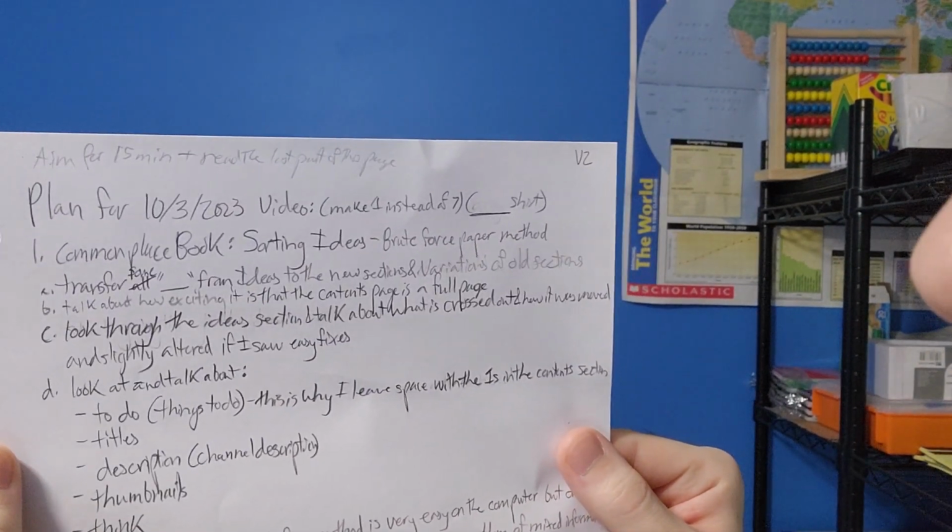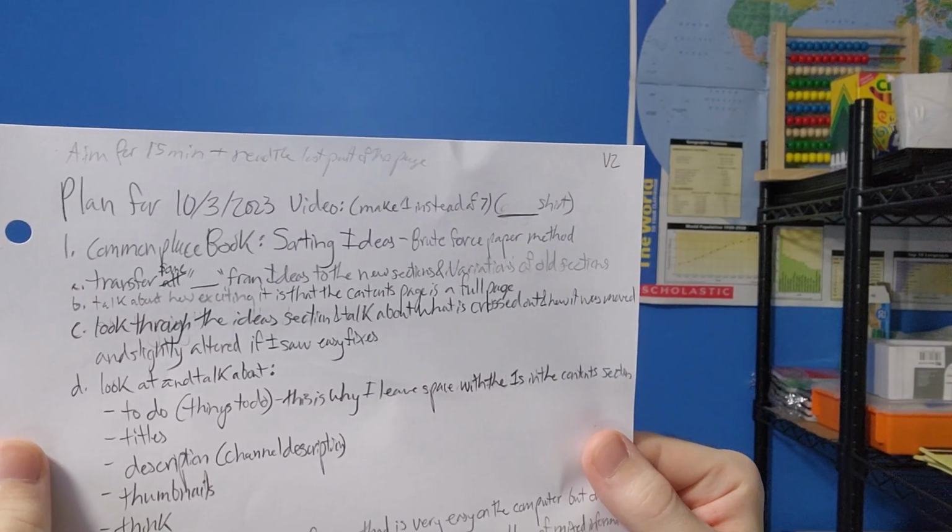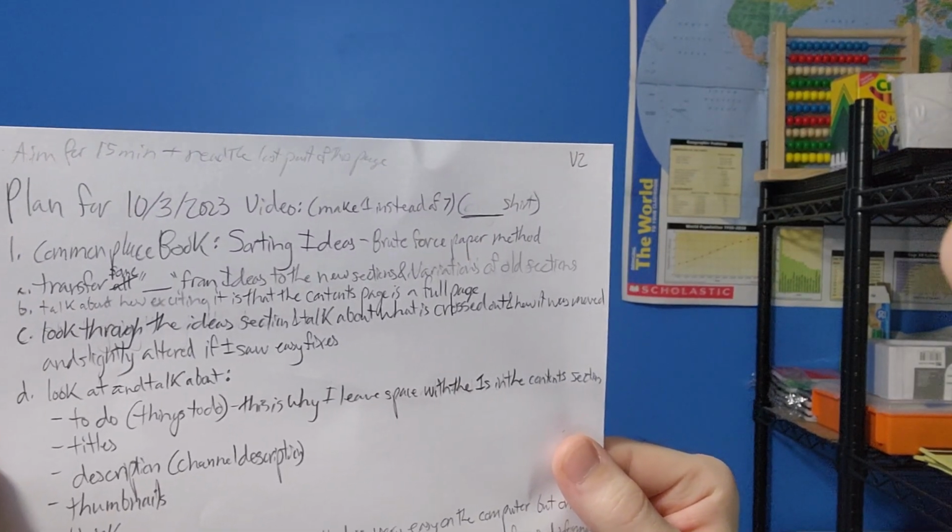Okay, look through the ideas section and talk about what was crossed out and why it was moved and slightly altered if I saw easy fixes. If I saw easy fixes while going through the ideas section, I would transfer the stuff out and alter it as I wrote it down again. They're not just totally crossed out, they were altered.